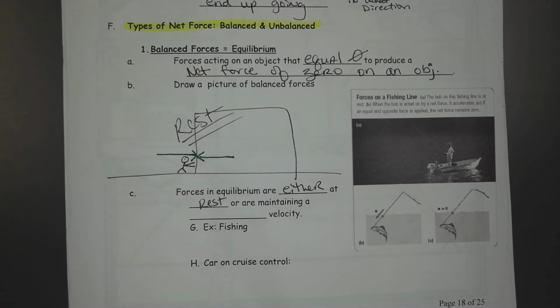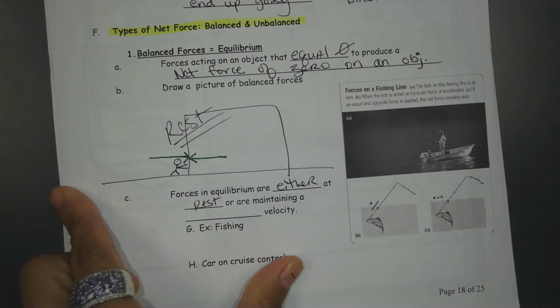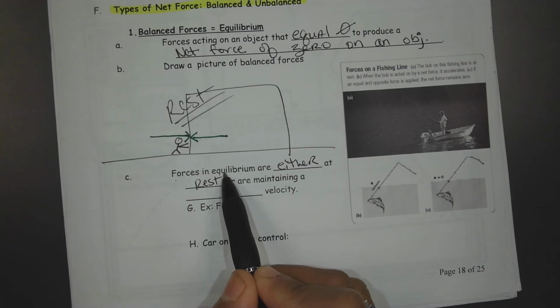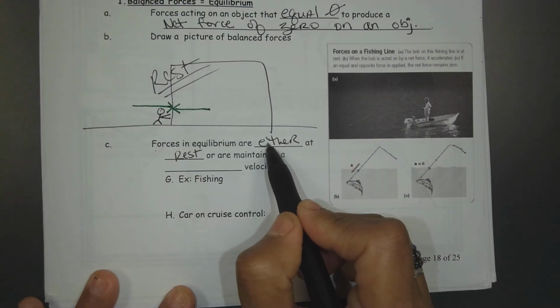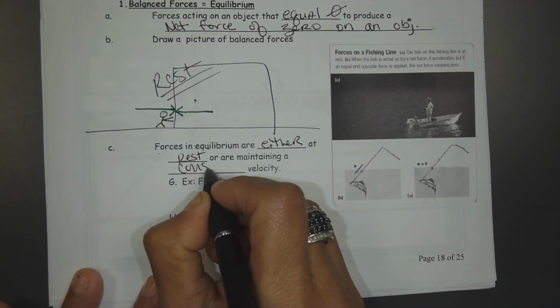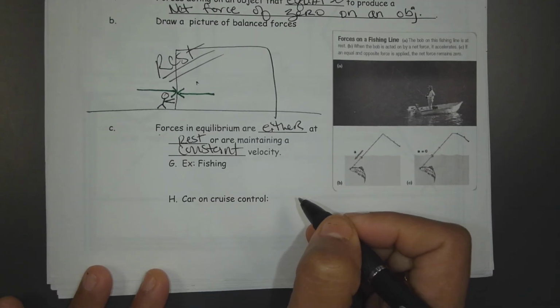Now, if the building was stronger than you, or let me say it this way, if the building was pushing more force on you, because some of you are thinking, well, it's a strong building, it's probably pushing greater. If it was, it would push you back and you would fall back. So this building is not pushing any more than what you are pushing on that building. Because if it did, you would fall backwards. It would literally push you back. So when forces are in equilibrium, or what we call balance, they're either going to be at rest like this, or they're going to be maintaining a constant velocity.